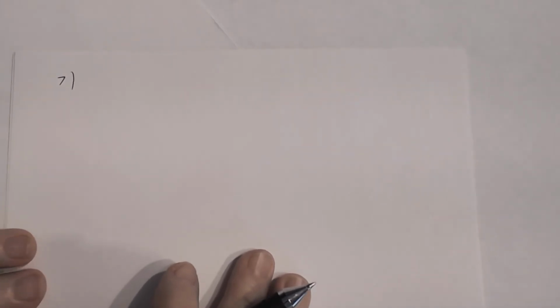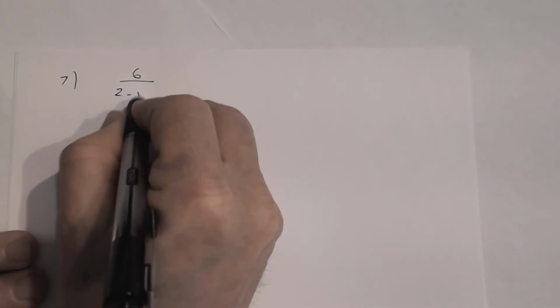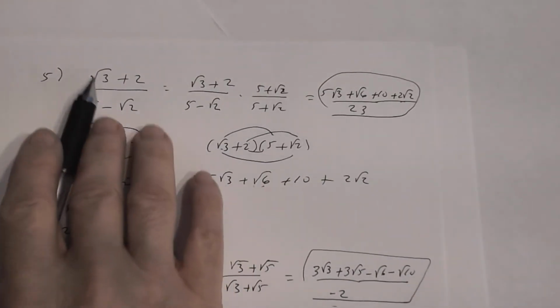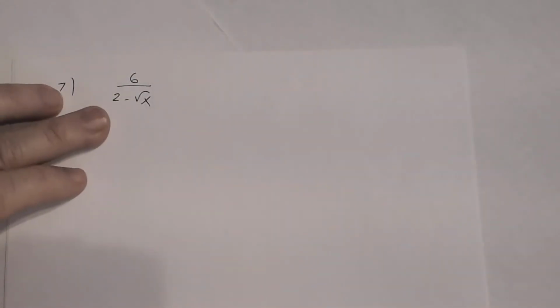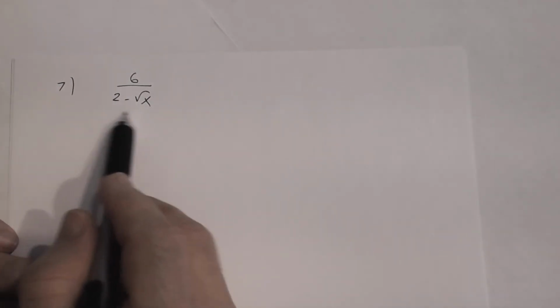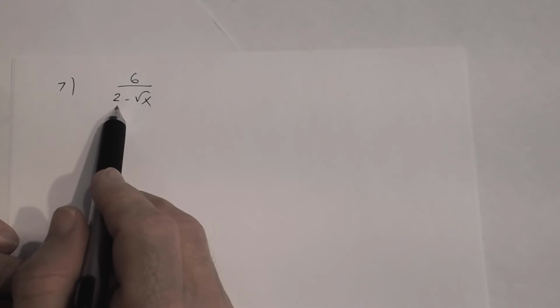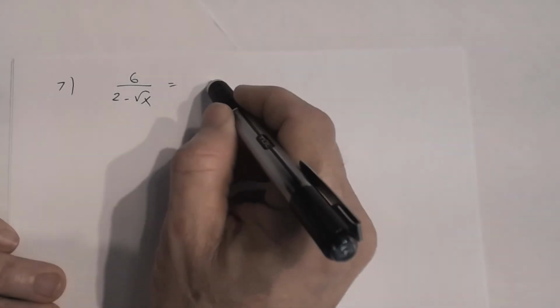Okay, so when we look at number 7, I want to show you something that's different with number 7. So number 7, we have 6 divided by 2 minus the square root of x. So notice that in all the previous problems we've done, all 6, we didn't have any variables. Okay, all those terms were real numbers. Okay, now we have a variable expression now. So do the same thing. So if I want to get rid of that square root, then I'm going to multiply the numerator and denominator by the conjugate. Same idea. No big deal.